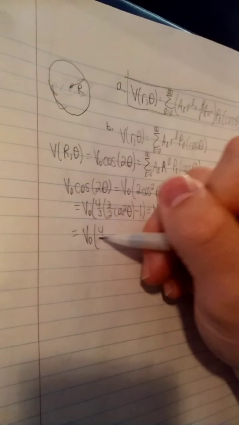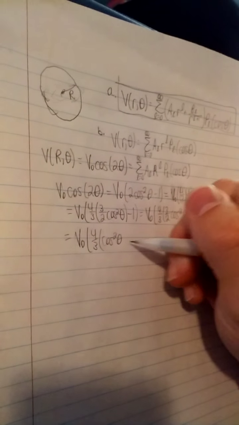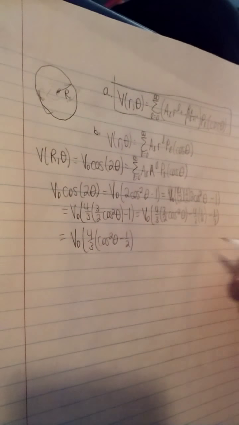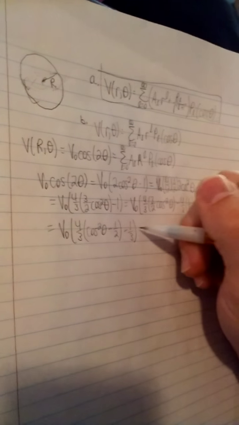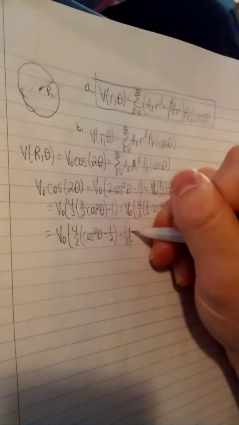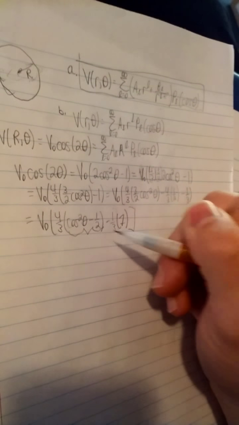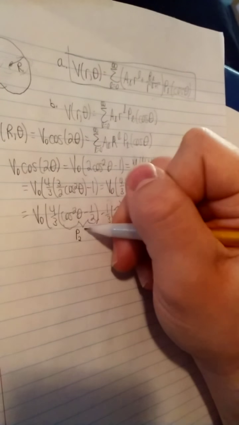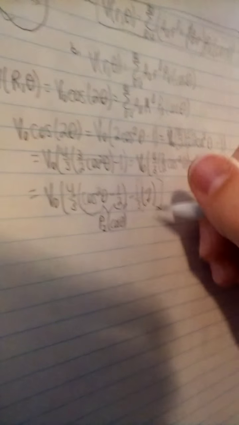Okay, so then we have 4/3 cosine squared theta minus 1/2 minus 1/3. And this minus 1/3 can also be written as minus 1/3 times 1. This part right here is the second Lagrange polynomial, or P2.